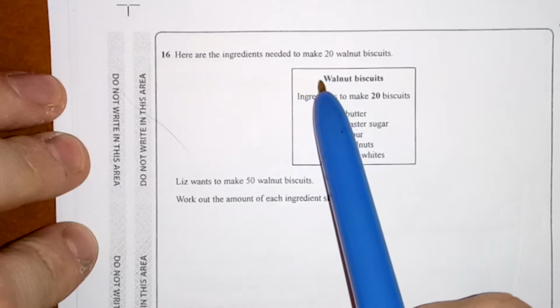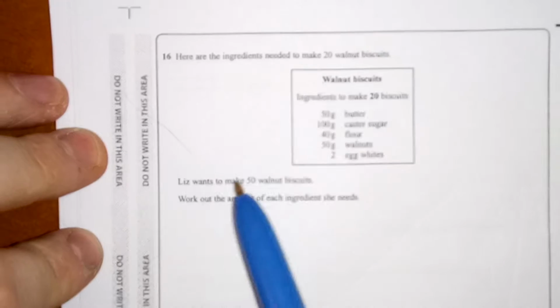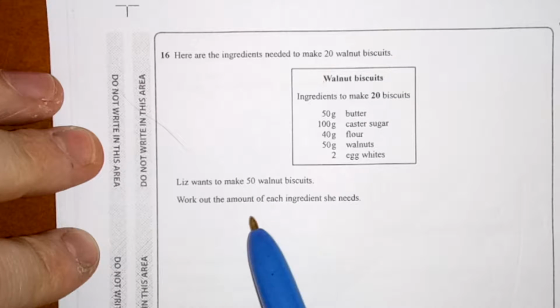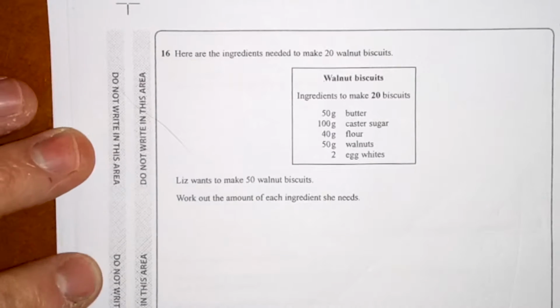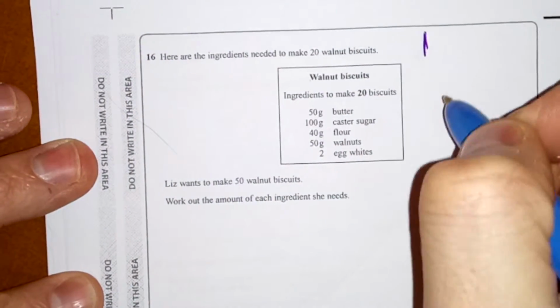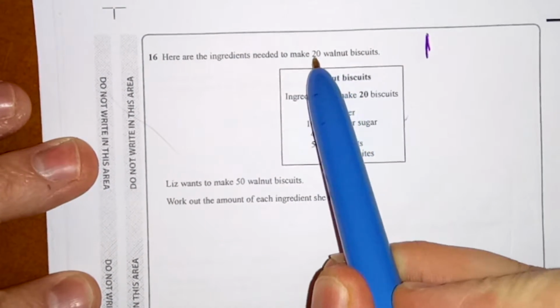Here are the ingredients needed to make 20 walnut biscuits. Liz wants to make 50 walnut biscuits. Work out the amount of each ingredient she needs. Now again, there's a few ways we can do this. The easiest way is to work out how much one walnut biscuit is going to be. And to do that, you've got to think of how do I get from 20 to 1.